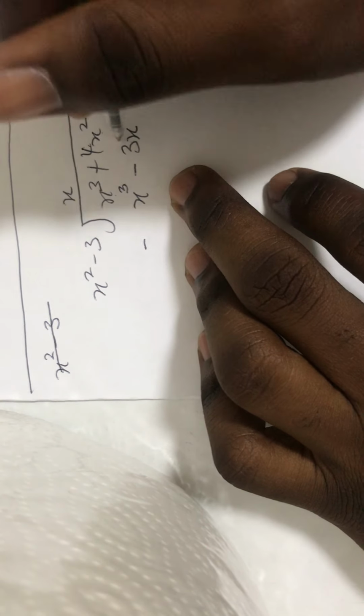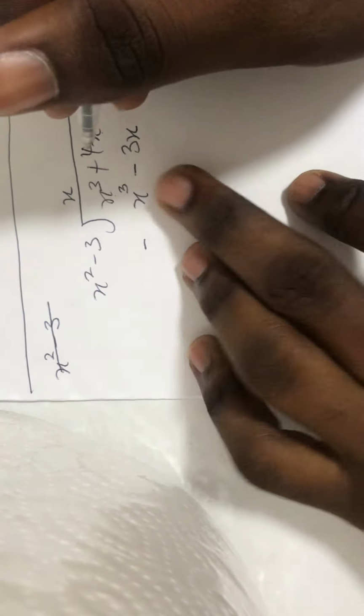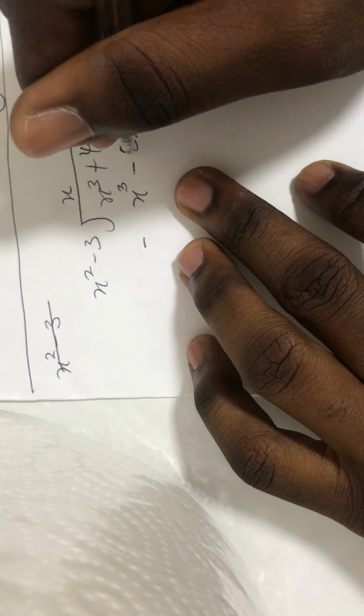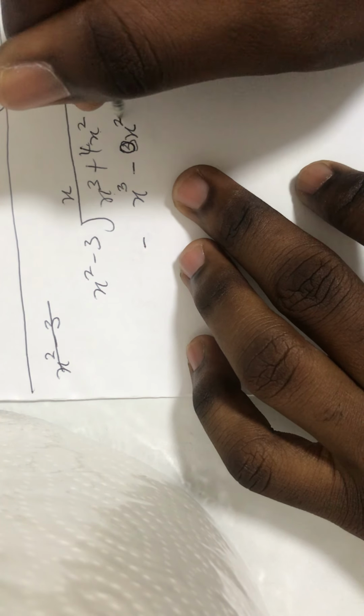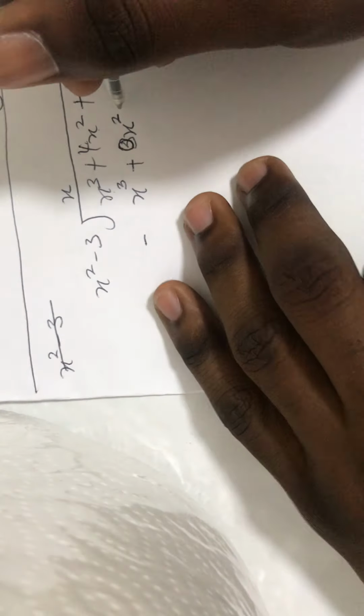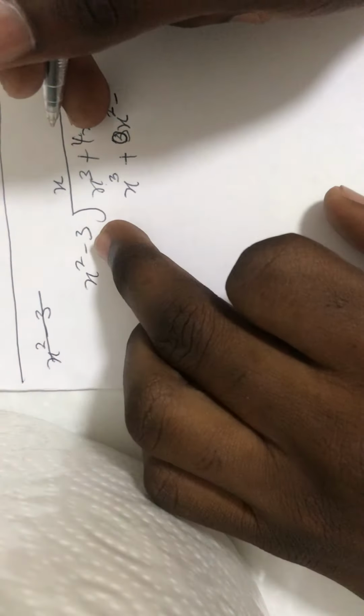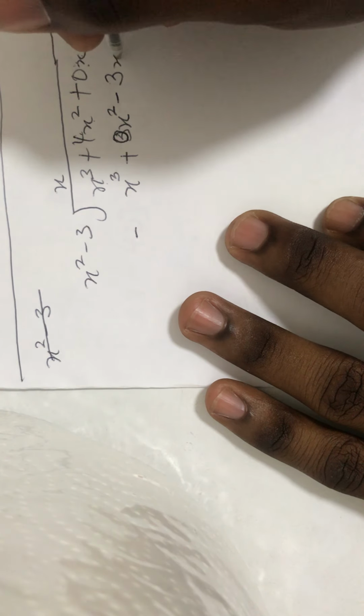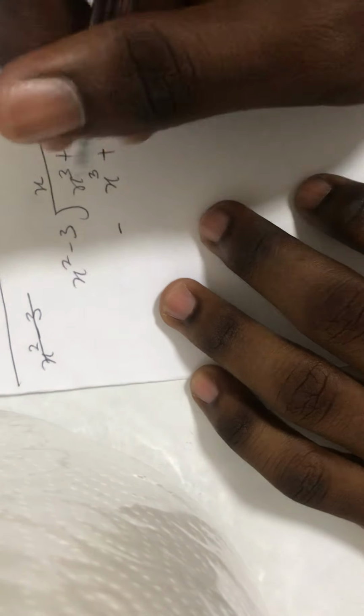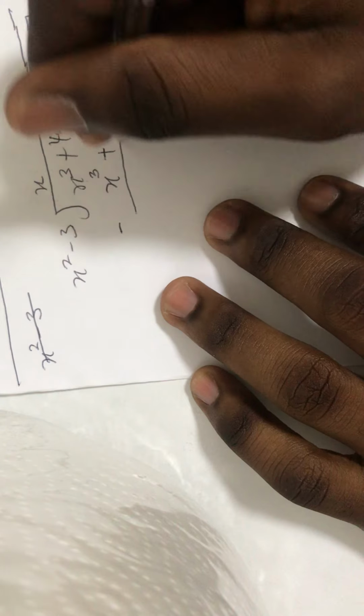So that means for x squared, we don't have anything for x squared. Now we put that one to 0, and then we bring the 3x now here, so we can subtract the like terms. So now let's move on.